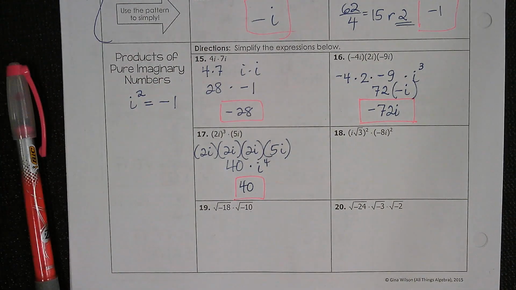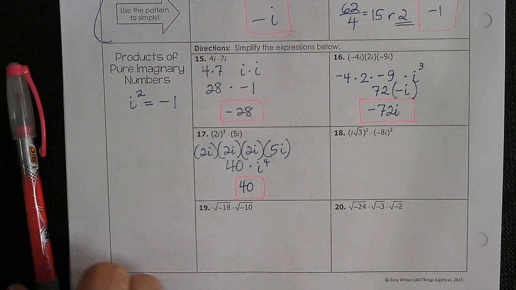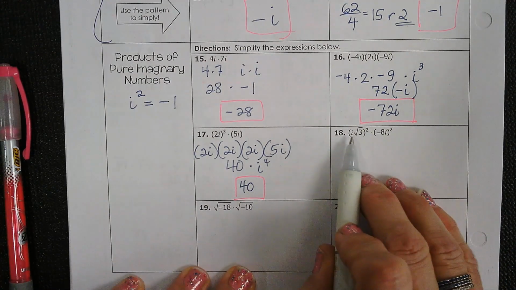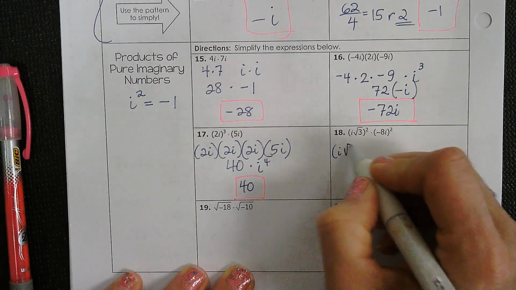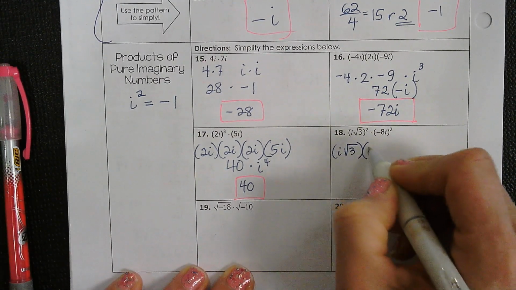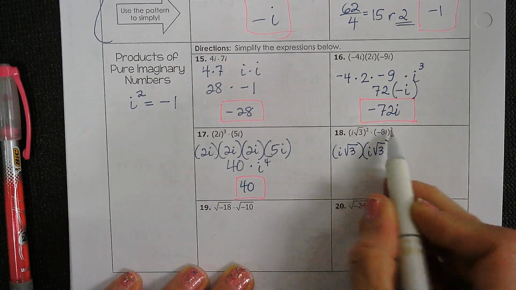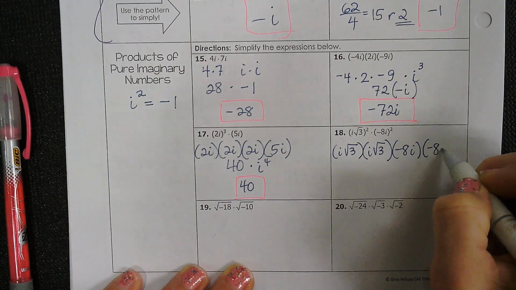Again, I think it's kind of neat how you can start with imaginary numbers and end up with a real number. But we will keep plowing ahead. I have i times the root of 3 squared. So I'm going to rewrite that twice. I also have -8i squared. So -8i, -8i.